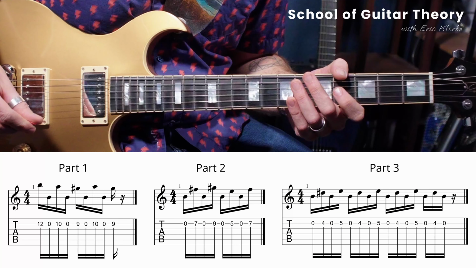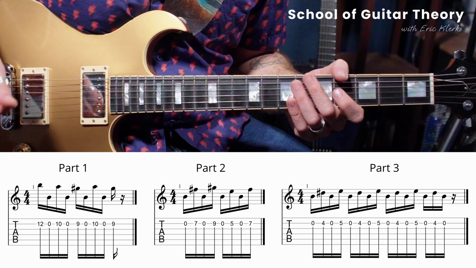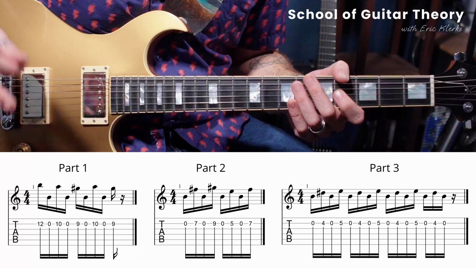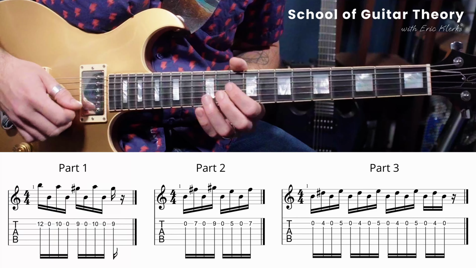Nice. Now let's go full speed just for the fun of it. Keep up if you can, no pressure. You can always go back and play this slower. 1, 2, ready, go.